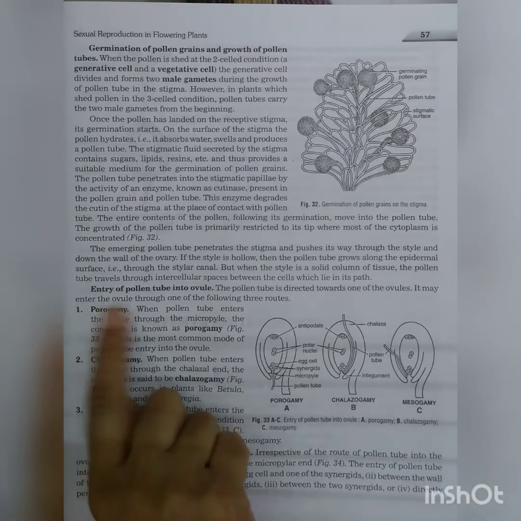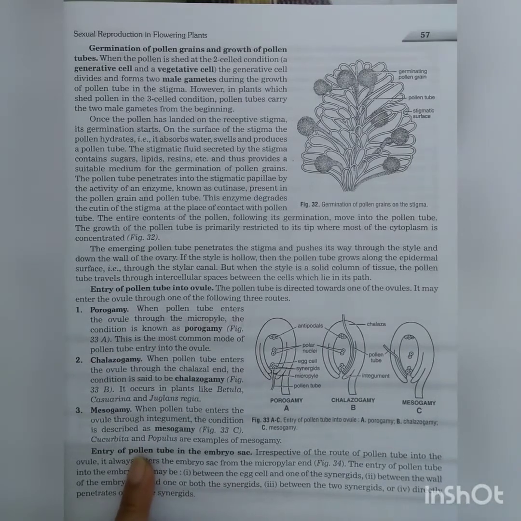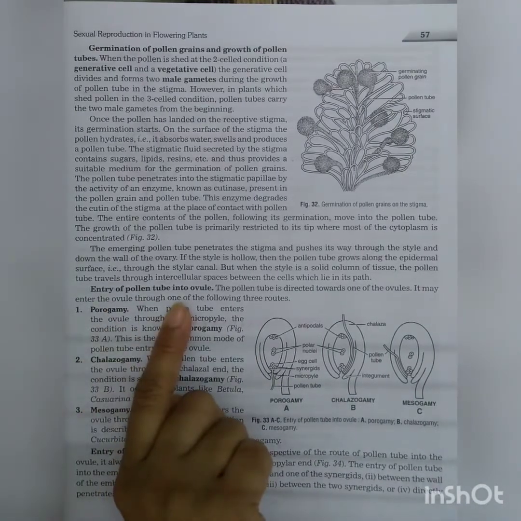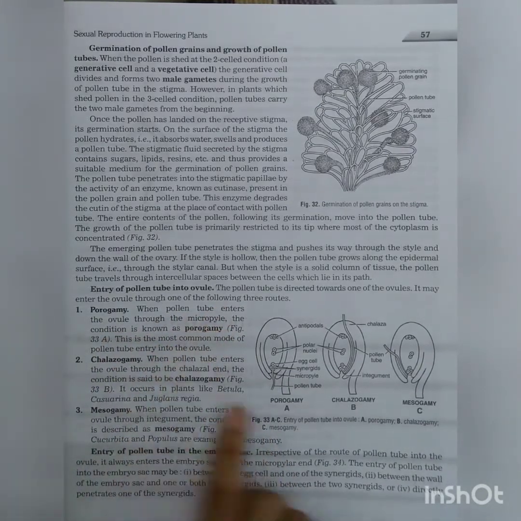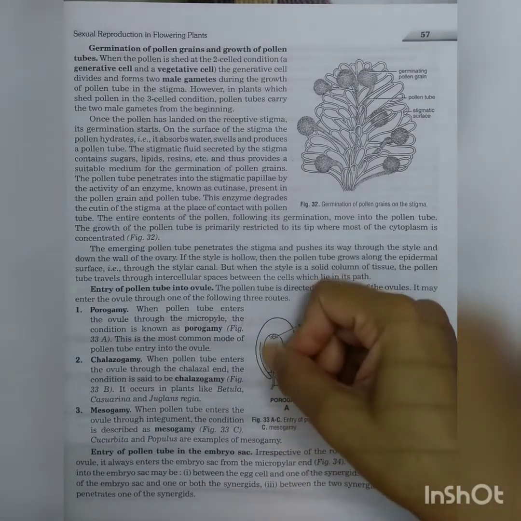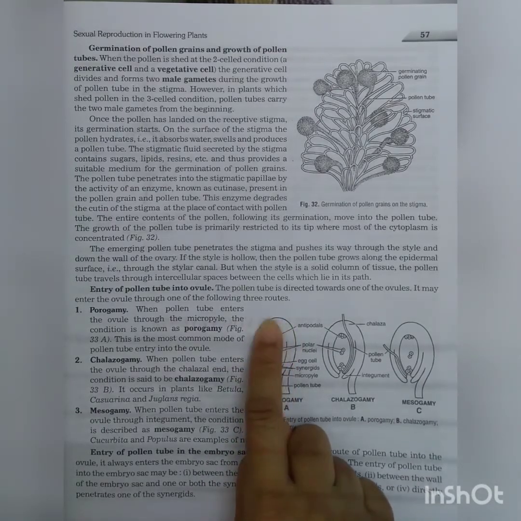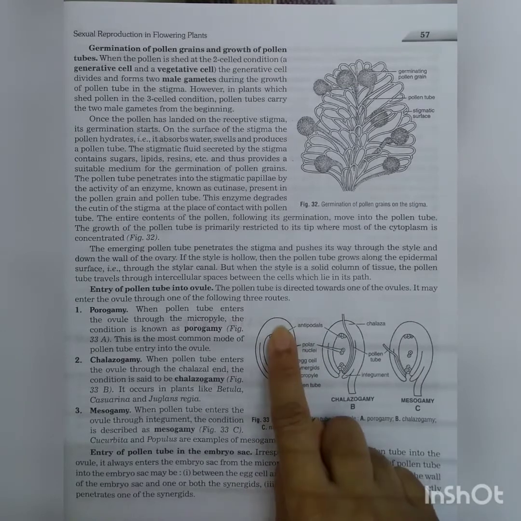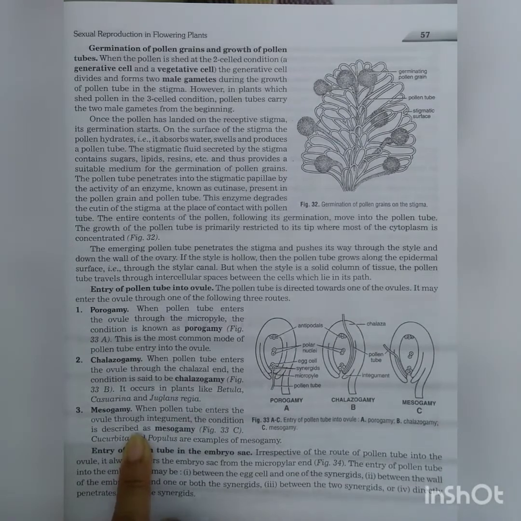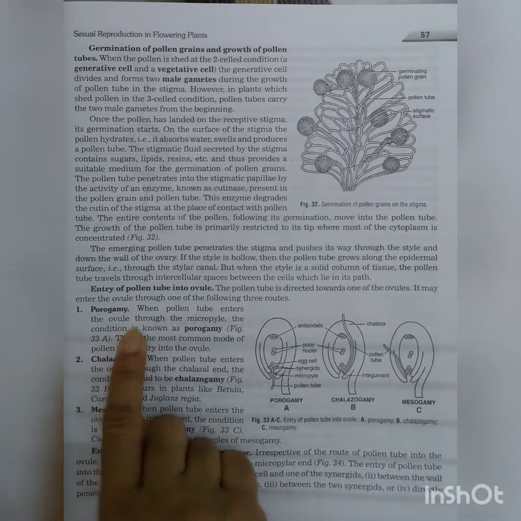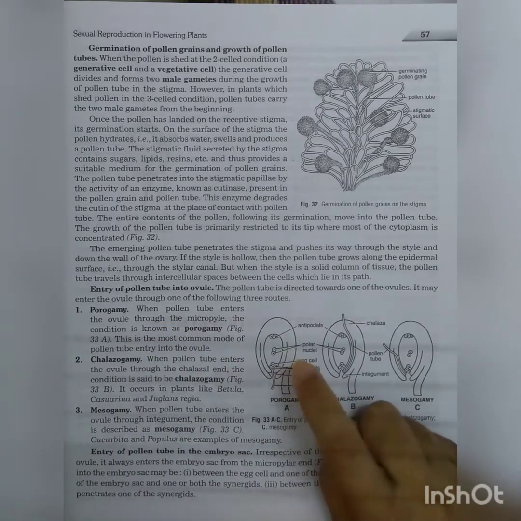Because of the location or the place where this tube enters, these are divided into three parts. First, if entry of the pollen tube into the ovule is through the micropyle, see, this is the micropylar region, this is the integument, this is the micropyle, and opposite to the micropyle, chalaza and hilum. So according to the location, the entry of the pollen tube is divided into three categories. First, porogamy. Porogamy means when the pollen tube enters the ovule through the micropylar region.